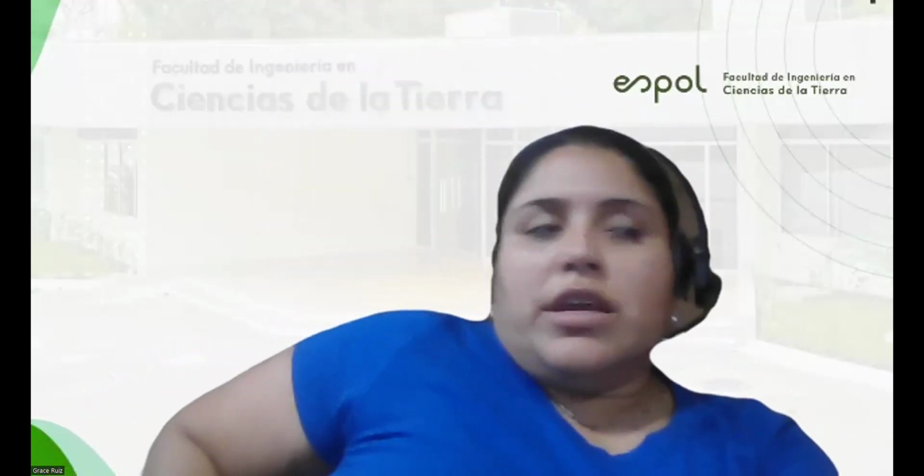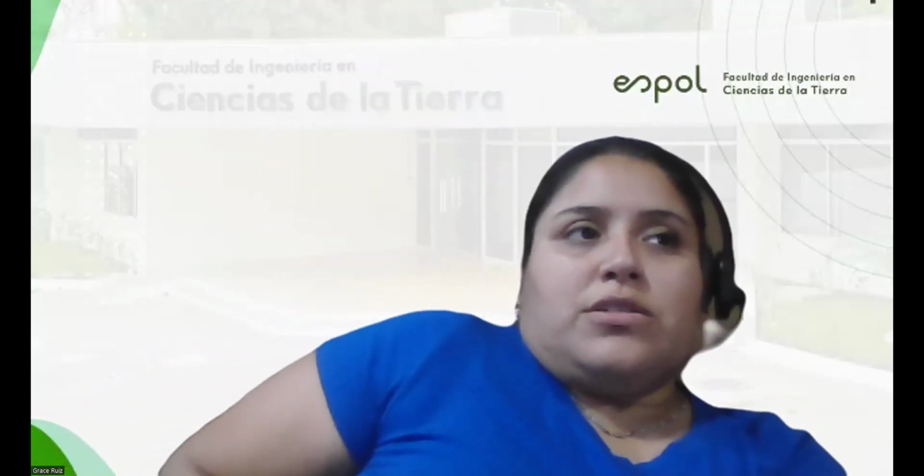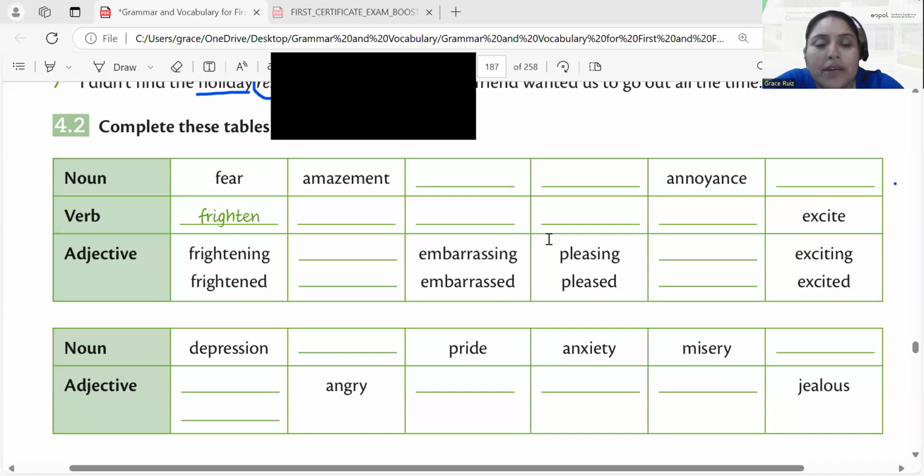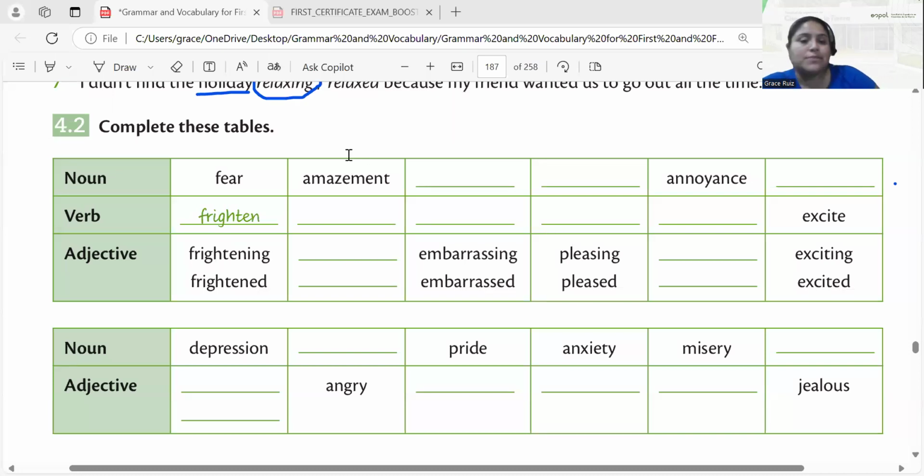We can definitely start practicing how to change words into different types of words, which is word formation or word transformation. Yes, we definitely have to pay attention to the part of speech that the word represents. Okay, so for example, here we got the word amazement.